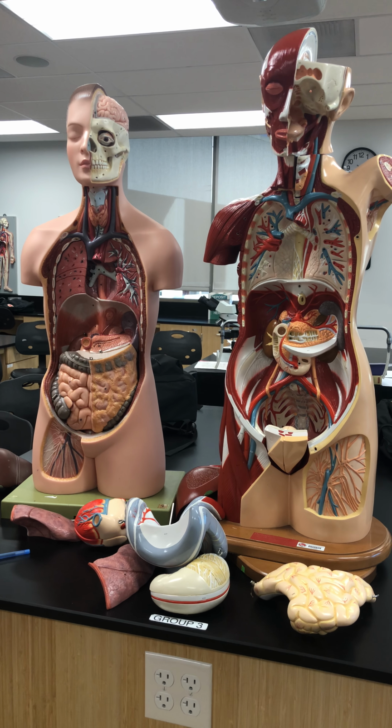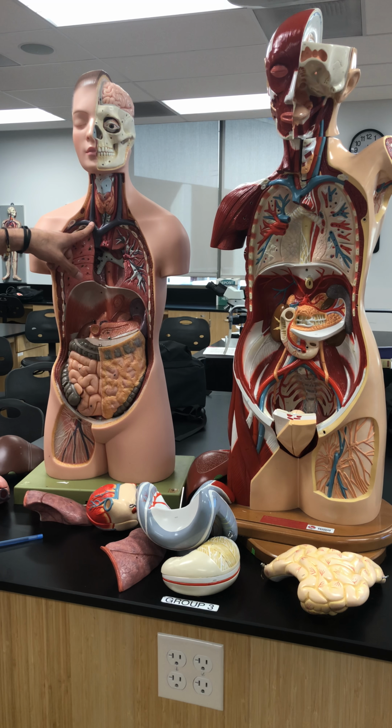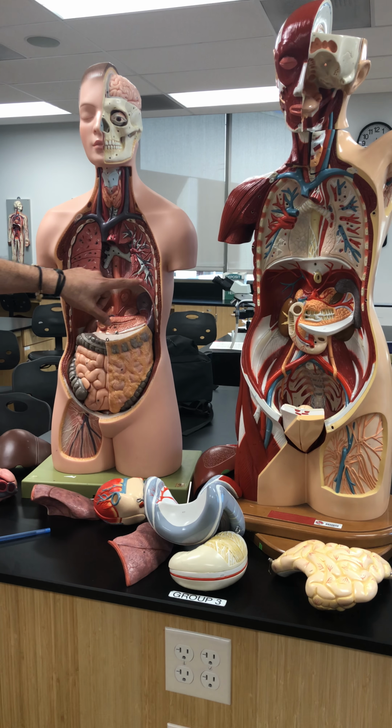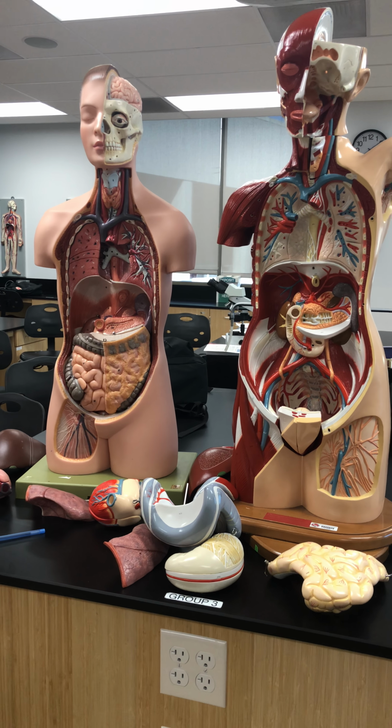But again, as I was telling some of the other students, those are all the structures, but remember, you also have to identify which systems they belong to. So I could put a sticker on any one of these, like here, and say, what system does this structure belong to? What system does that structure belong to? So identifying which organs are in which systems is also important.